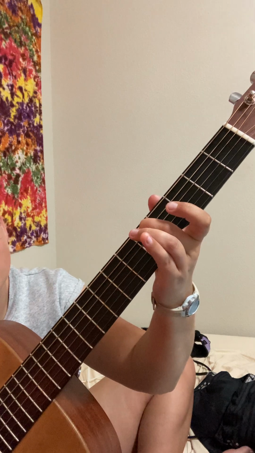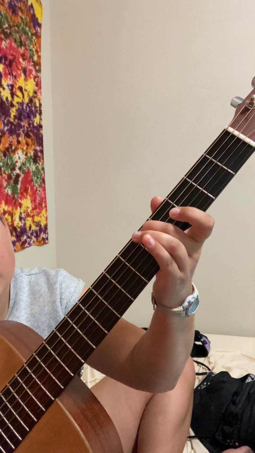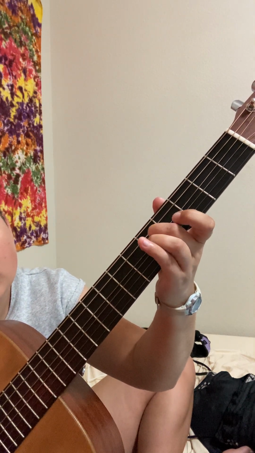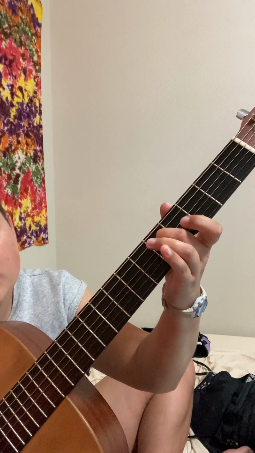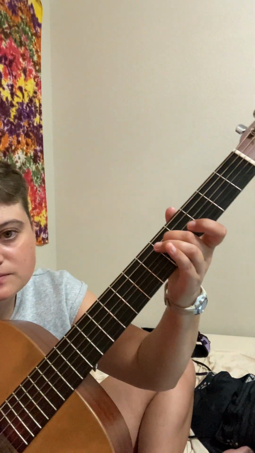5th fret A is equivalent to open D. 5th fret D is equivalent to open G. So you're just moving up in tonality as far as the strings.